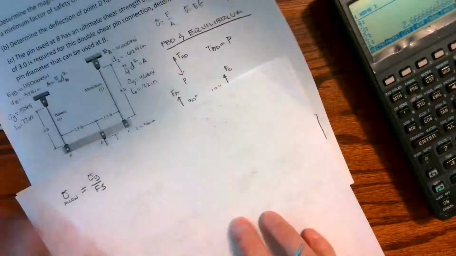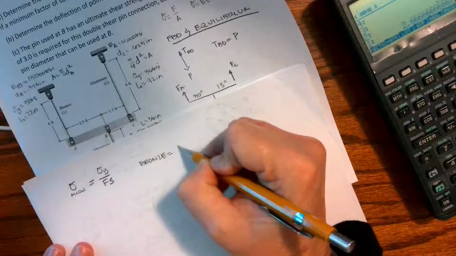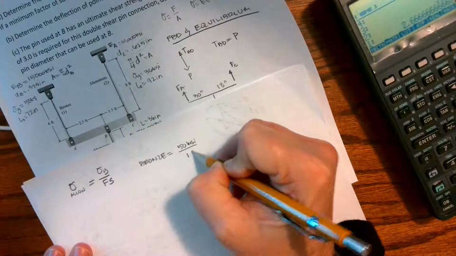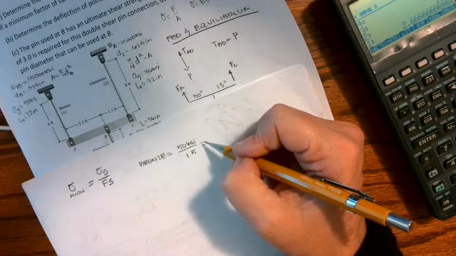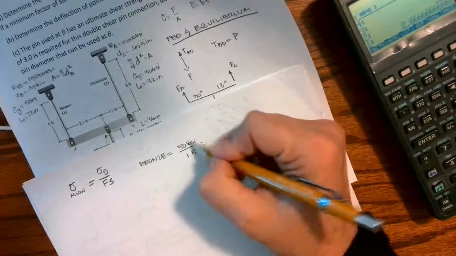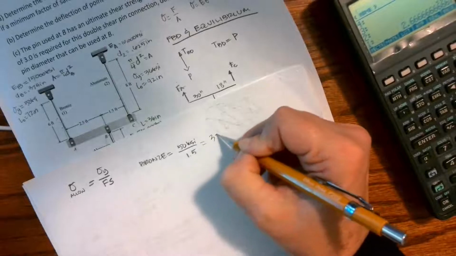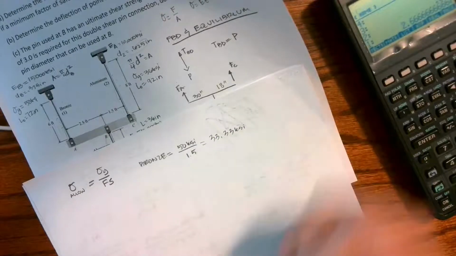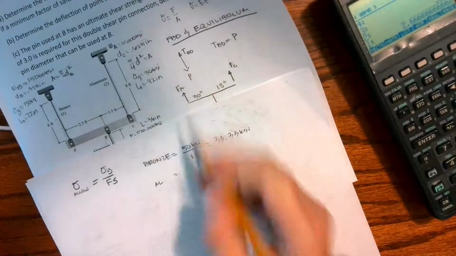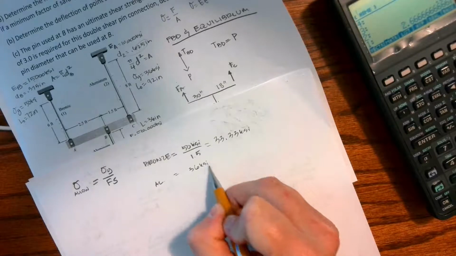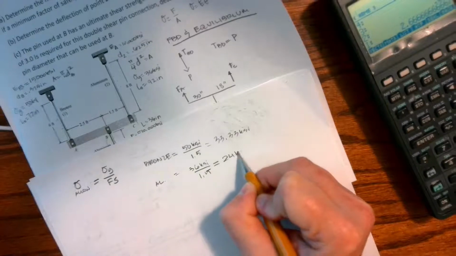If I'm looking at the bronze, its yield stress is 50 KSI, and with a factor of safety of 1.5, the allowable stress for my bronze is going to be 33.33 KSI. If I'm looking at the aluminum, it is 36 KSI divided by 1.5, which gives me 24 KSI.